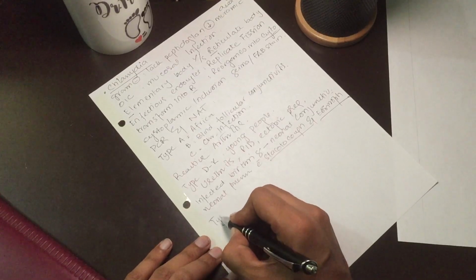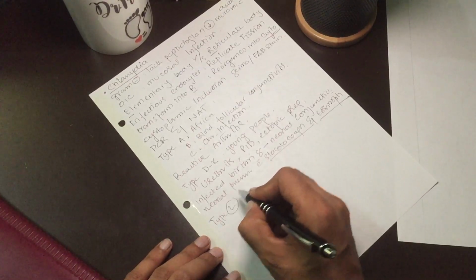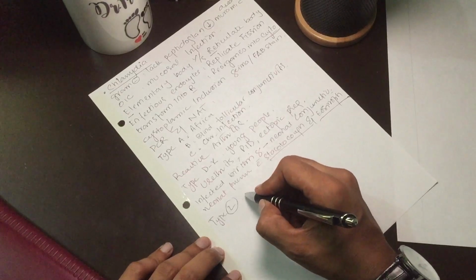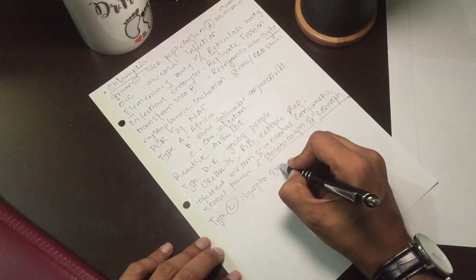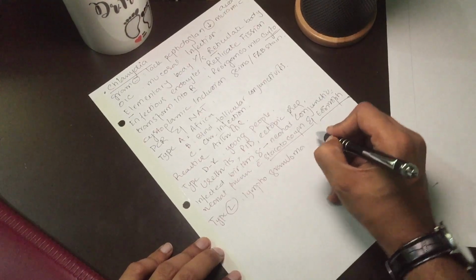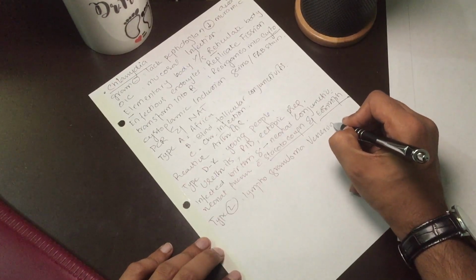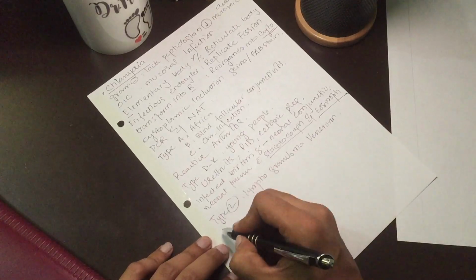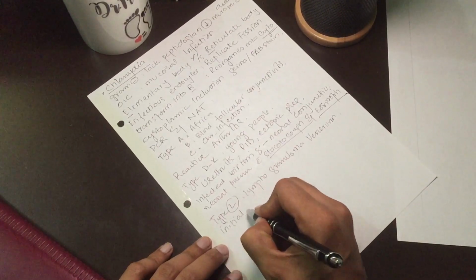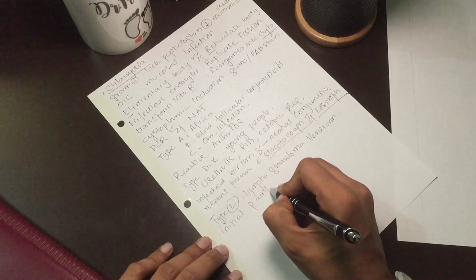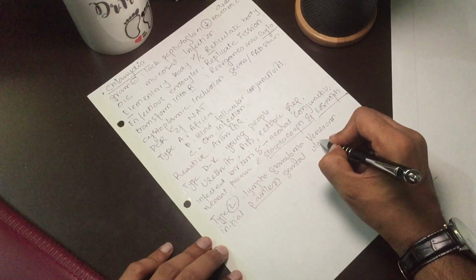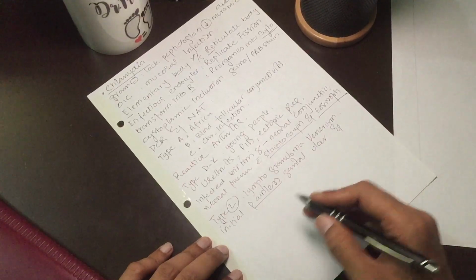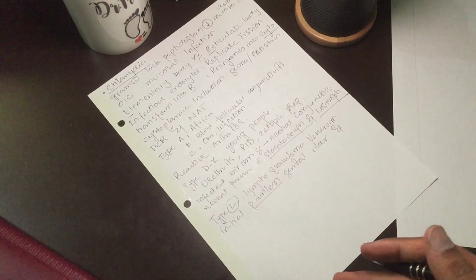Then we have type L, and this L type is very much tested, known as lymphogranuloma venereum, in which initially the patient has painless genital ulcers, which resolve after a few days.